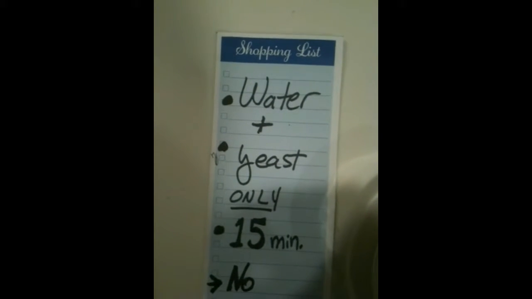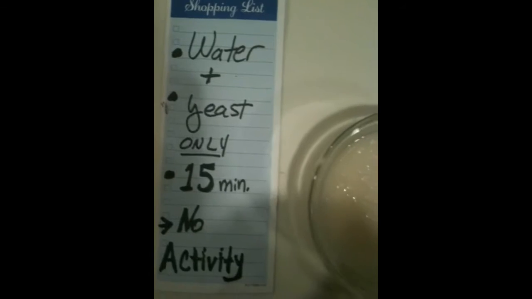I want to create a few possible variants that could happen during fermentation that may or may not make yeast activate, and those three conditions we're going to look at together. The first condition is that I'm going to take warm water and I'm going to take yeast, and I'm going to mix those two together and see if the yeast actually reactivates itself. And if you're looking at it, the mixture does have some activity.